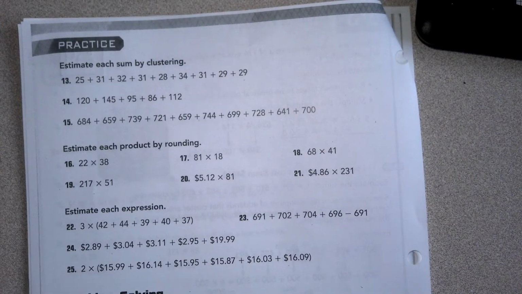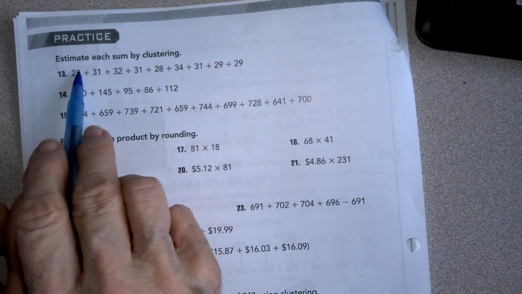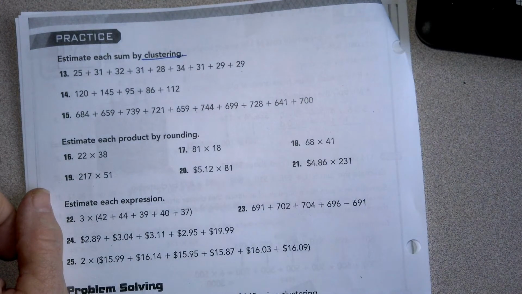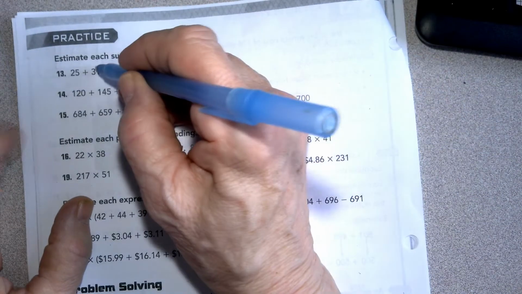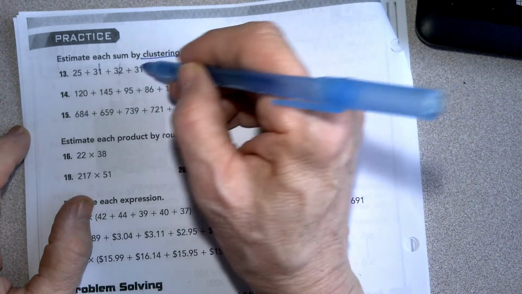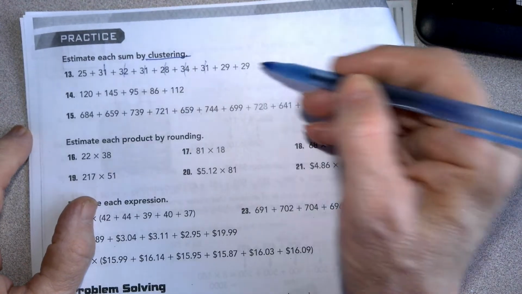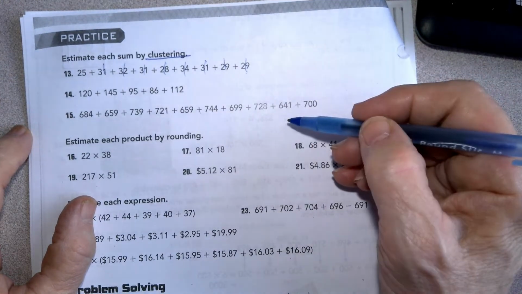So there's another kind of rounding. It says estimate each sum by clustering. Well, clustering is when all of the numbers will come out more or less exactly the same when I round them. So like this one, if I round it, it's 30. If I rounded that, it's 30. This one, 30. This one, 30. If I rounded this, it's going to be what? 30. 30.